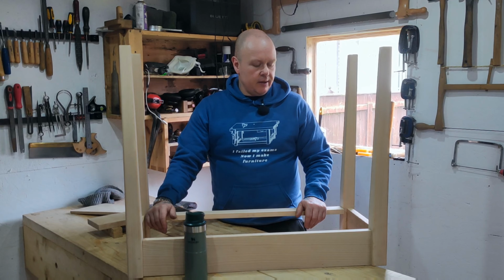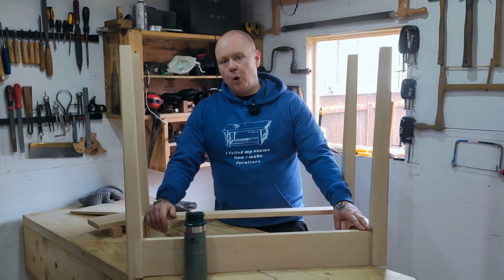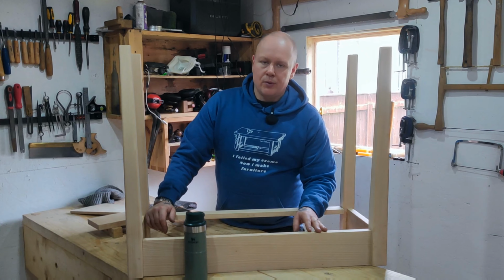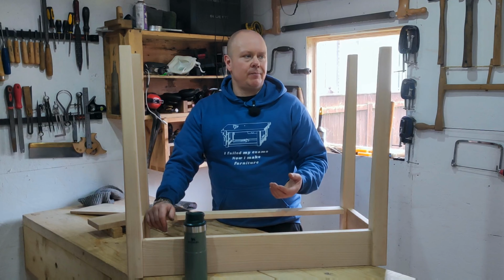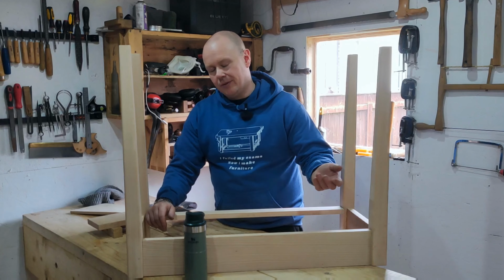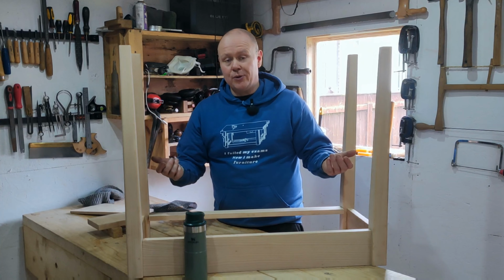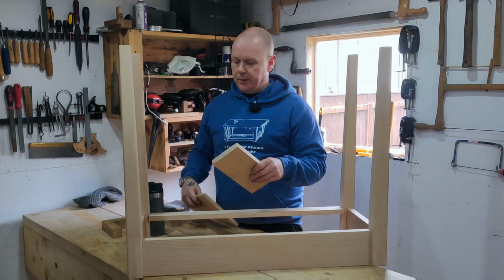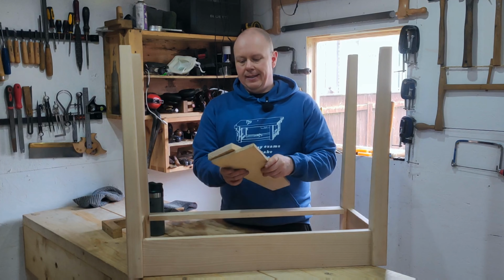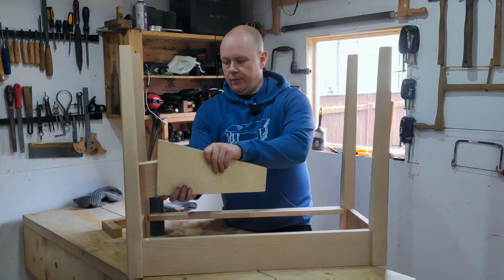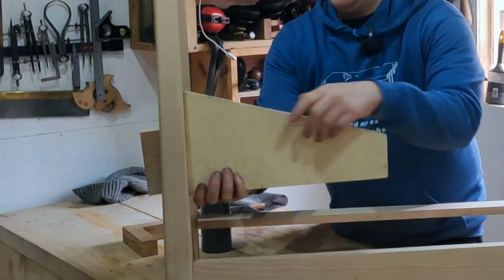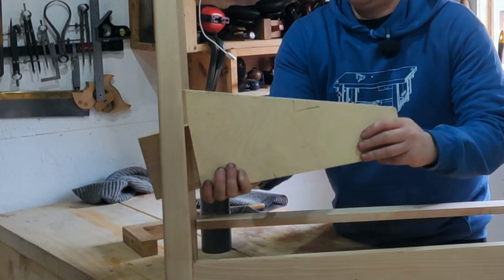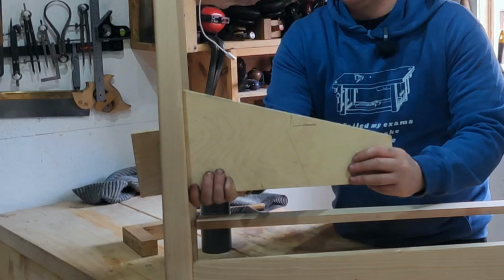So if it was a mortise and tenon joint, I wouldn't worry too much about it. If it was something, let's just say, from IKEA, it's most likely going to be broken. So like I said, with the shoulders actually hitting the leg, it's going to resist that sort of movement.